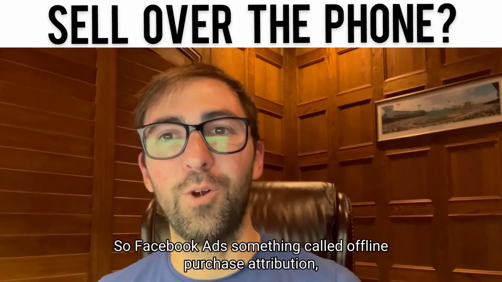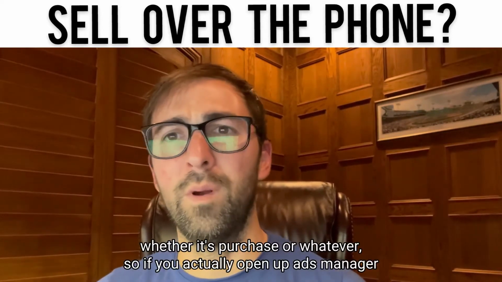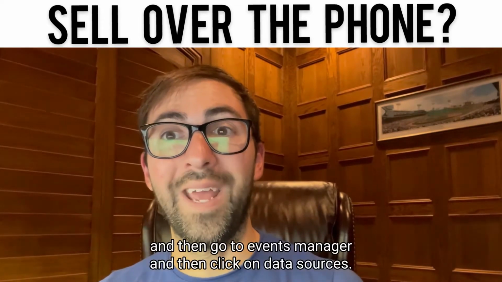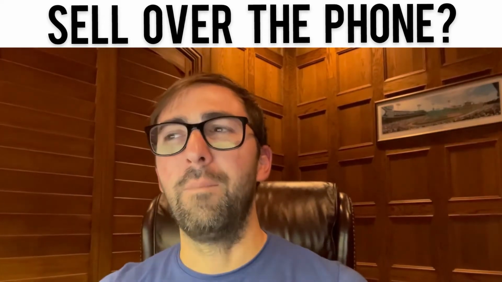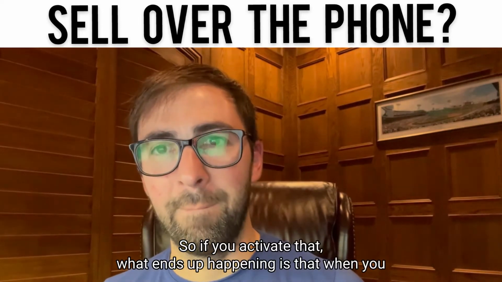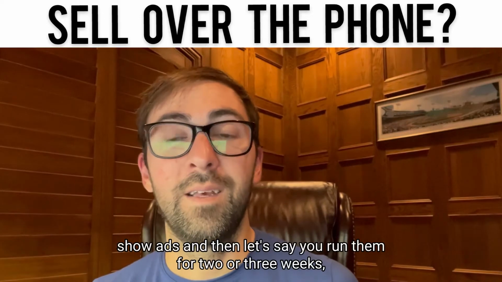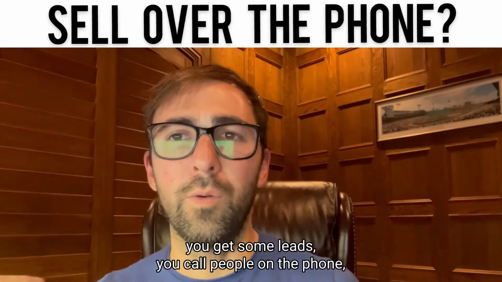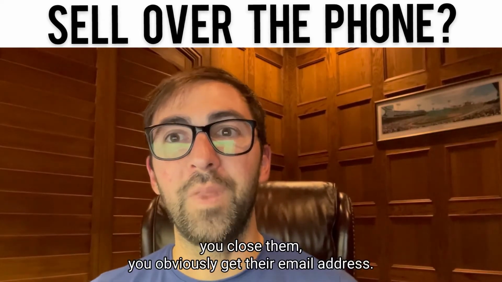Facebook has something called offline purchase attribution. If you open up Ads Manager, go to Events Manager, and click on data sources, there's one there called offline. If you activate that, let's say you run ads for two to three weeks, you get some leads, you call people on the phone, and you close them. You obviously got their email address.